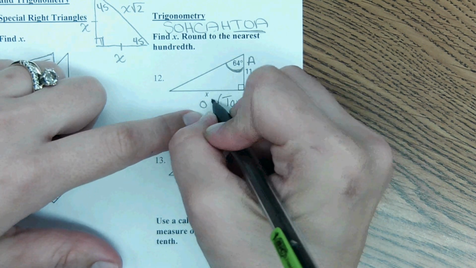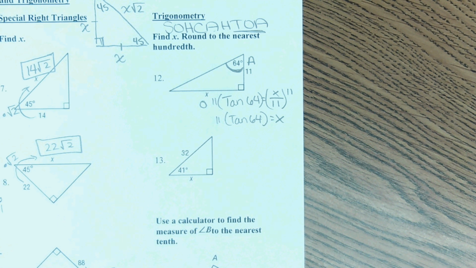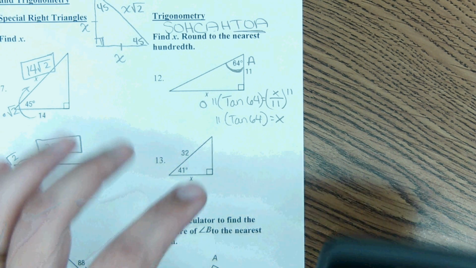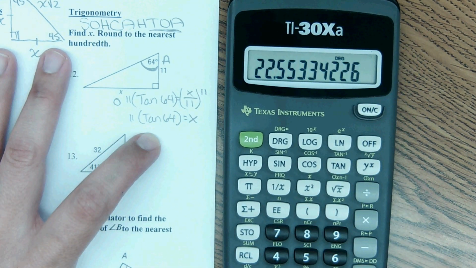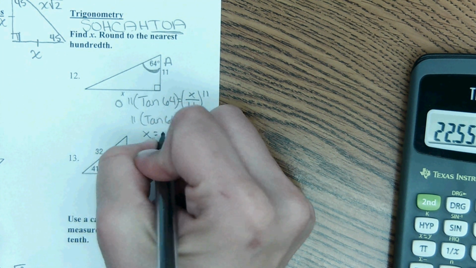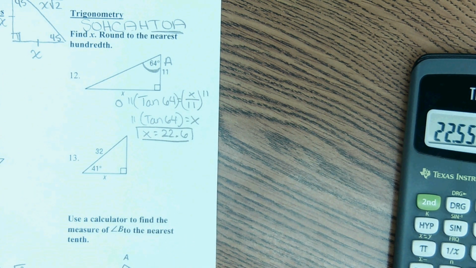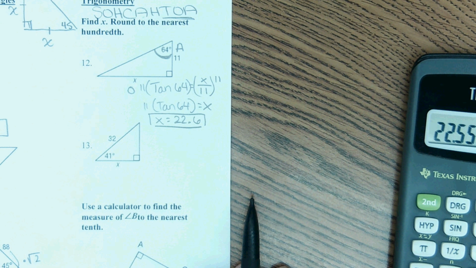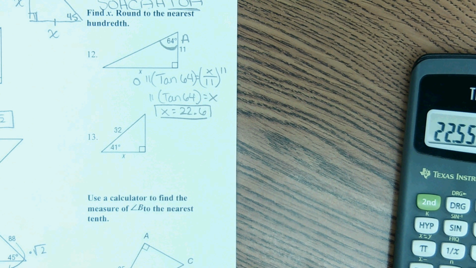Then to solve from here, we're trying to get x by itself, so we multiply both sides by 11. We get 11 tan 64 equals x. Realize a lot of you might not have calculators, that's okay. So the way you would plug this in is 64 tan times 11, and you get the answer. So this would be 22.6.